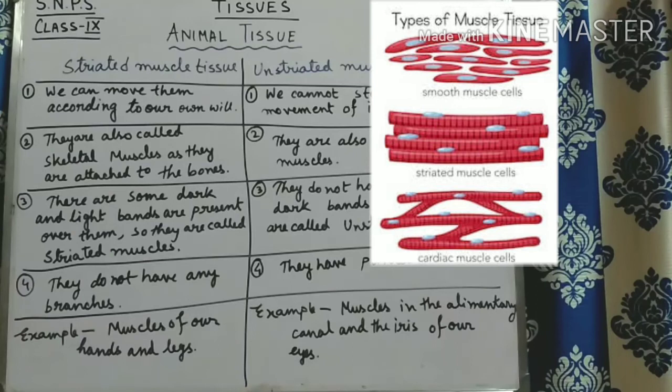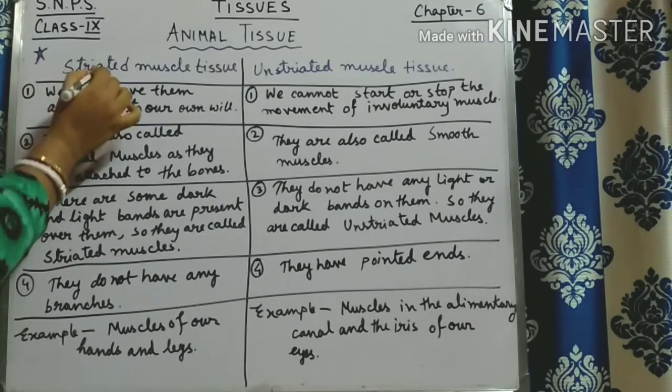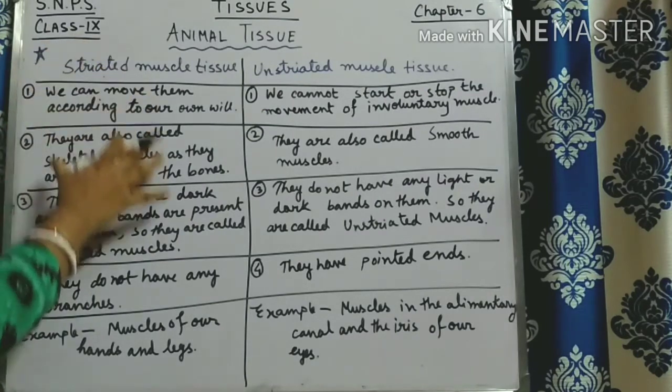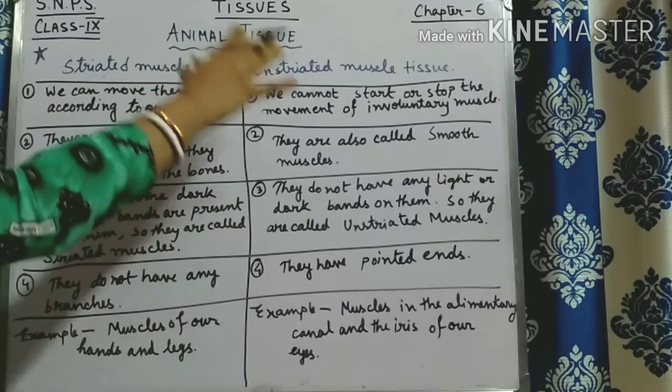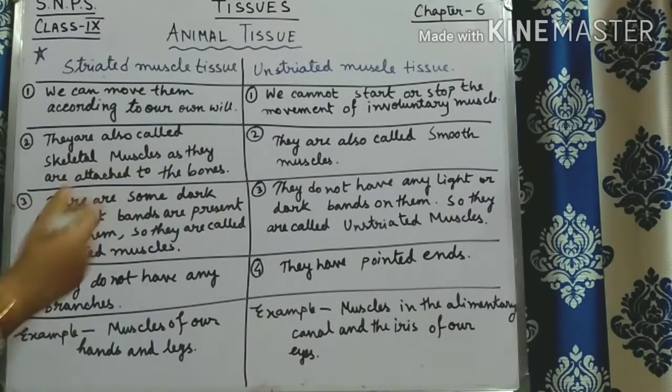Here we will discuss a very important topic, the first and second types of muscular tissue, that is striated muscle tissue and unstriated muscle tissue. The features of these two types of tissue are given below, and here is also the difference between them.